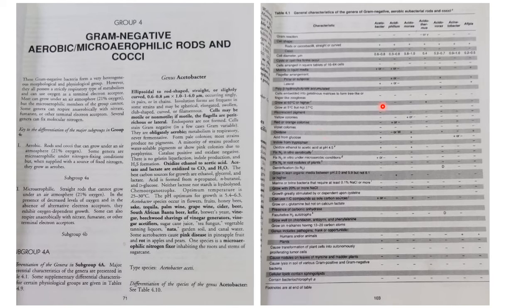Now you can see a whole table is given here with different biochemical tests. Not just biochemical tests, starting from the cell shape, gram staining, to the cell diameter, everything is mentioned in this one particular table.